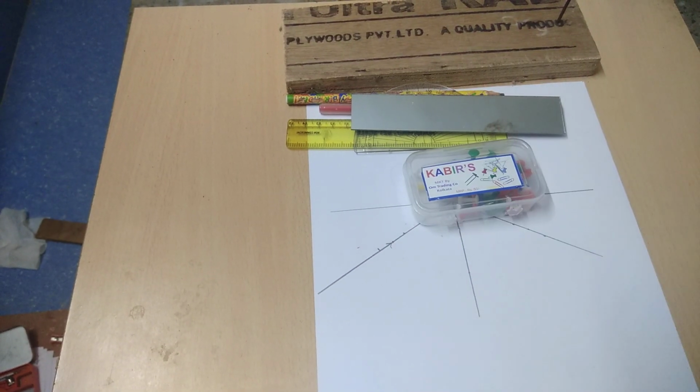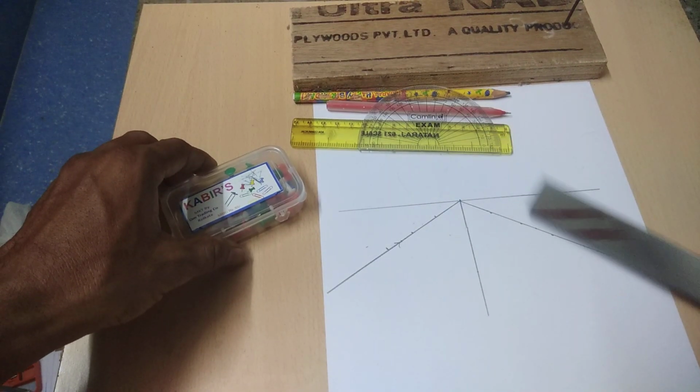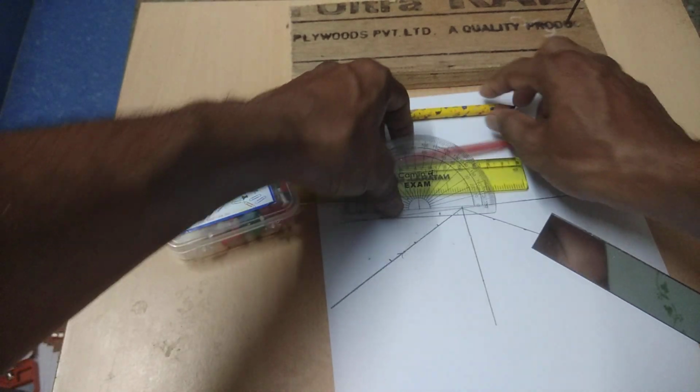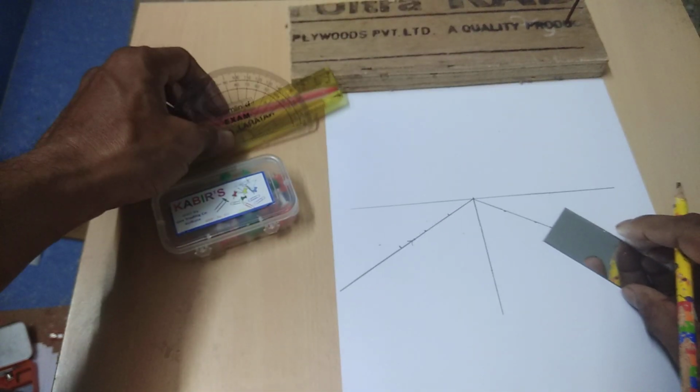With this we can verify the reflection of light. For that, let us take a mirror.